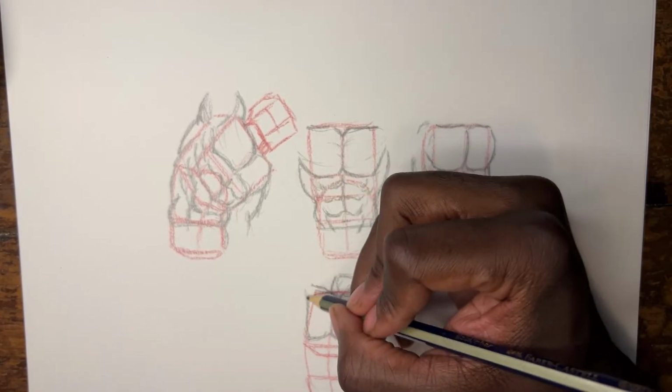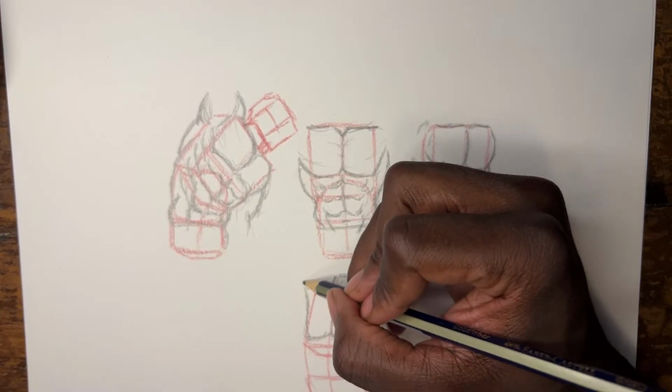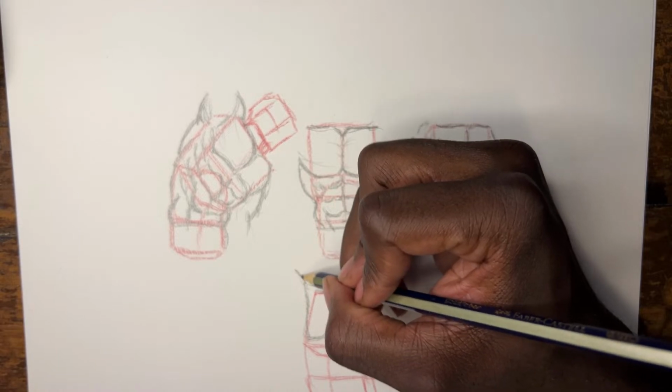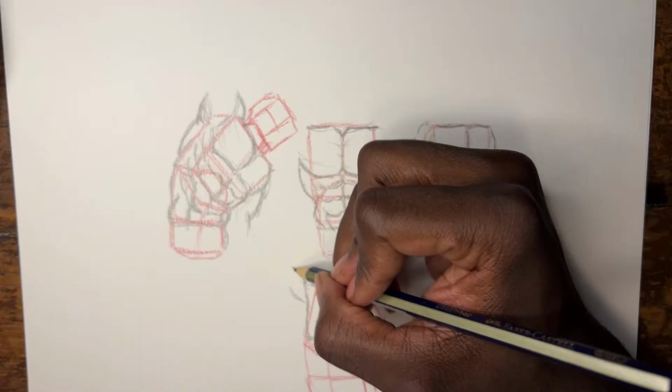So yes, that's something I want you guys to keep in mind. The muscles, they're meant to be moved, okay? So don't be scared to push the visual of the muscles being stretched.